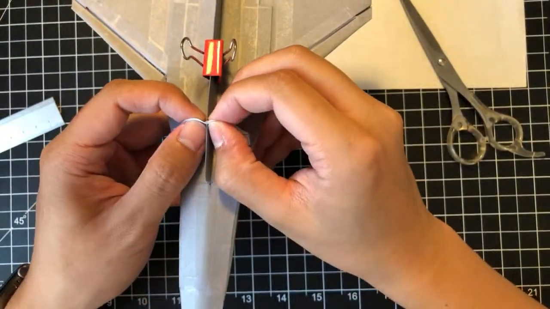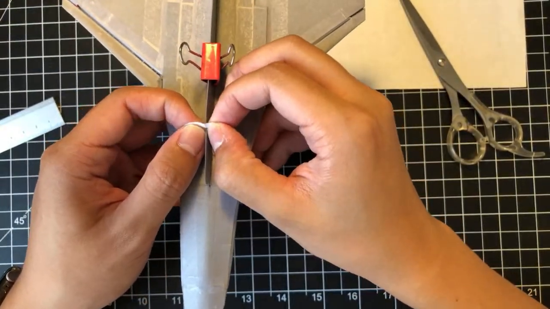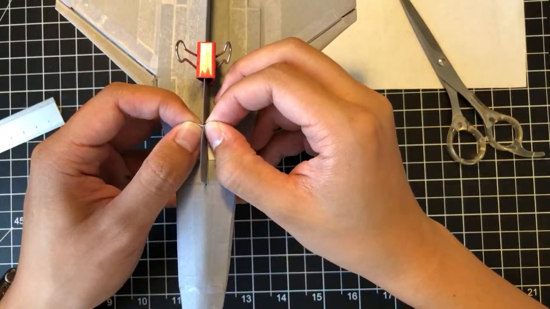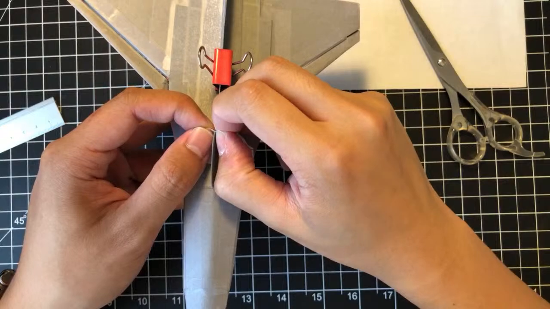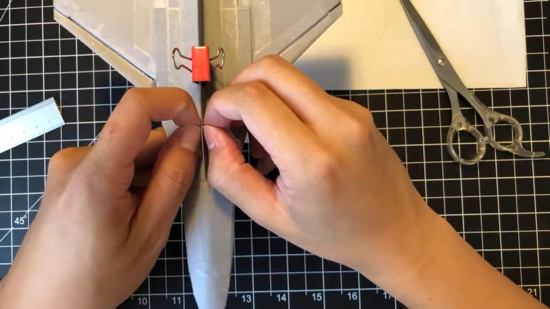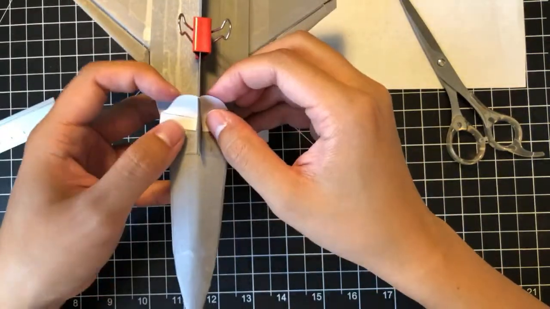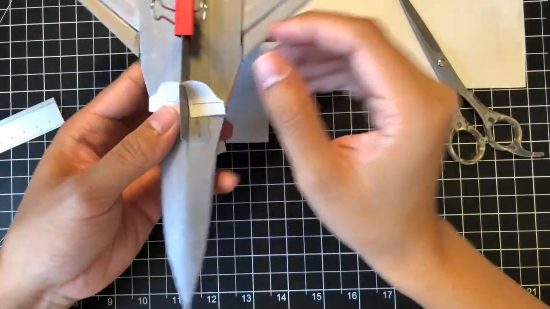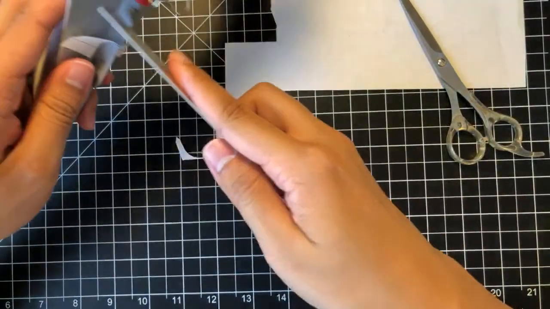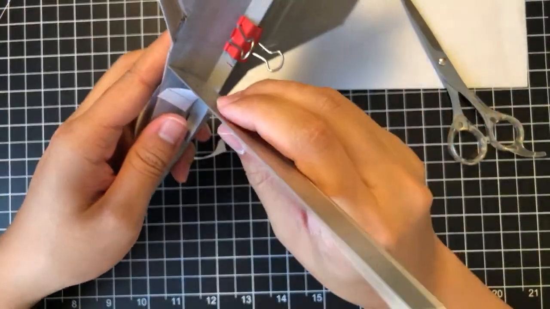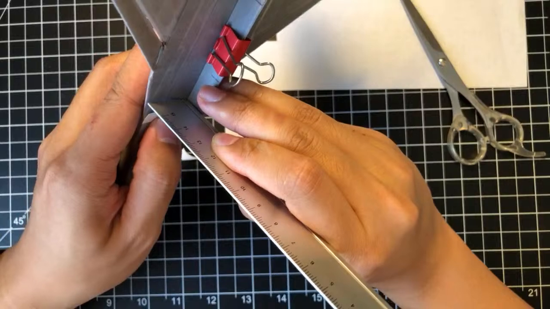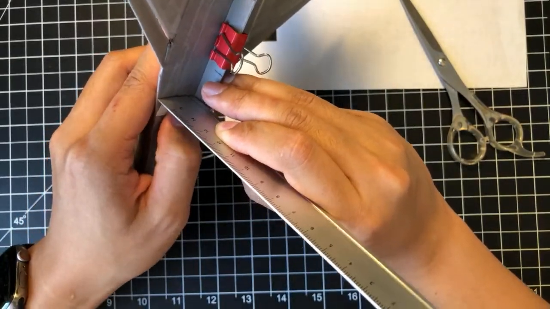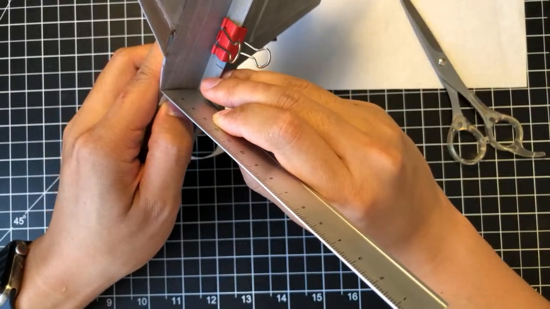Of course, if you had this thing designed out in CAD beforehand, you wouldn't have to deal with this. Alright, now I'm just going to take something straight like this, right on the line there, fold that.